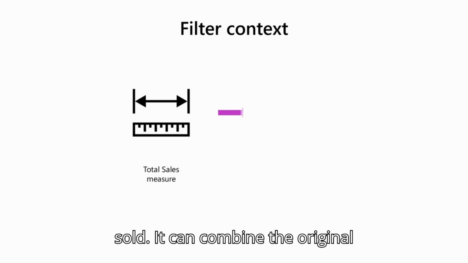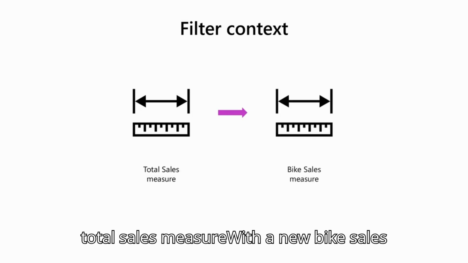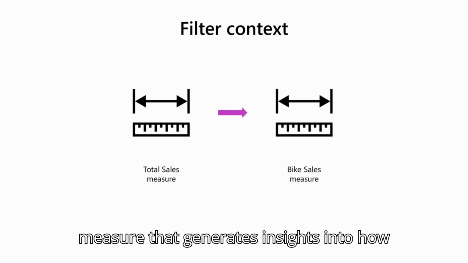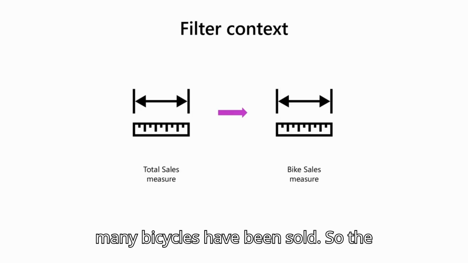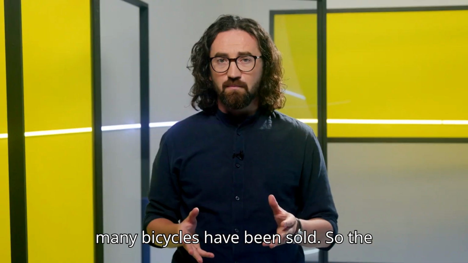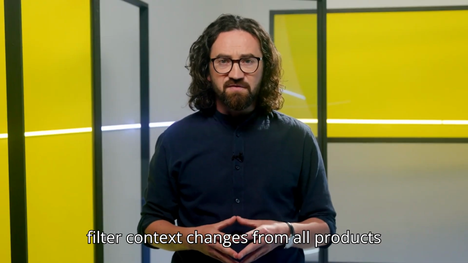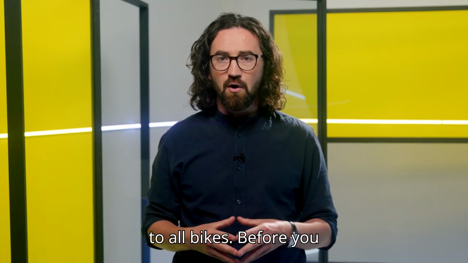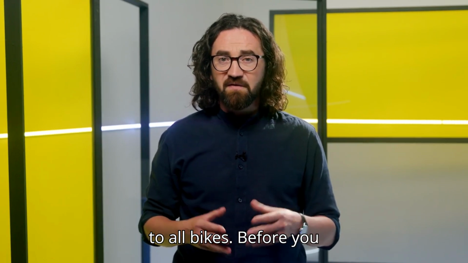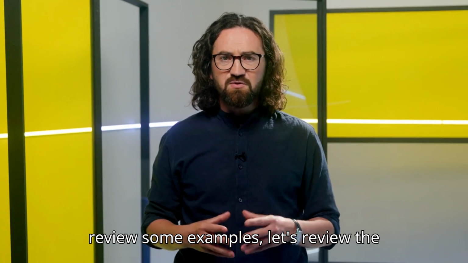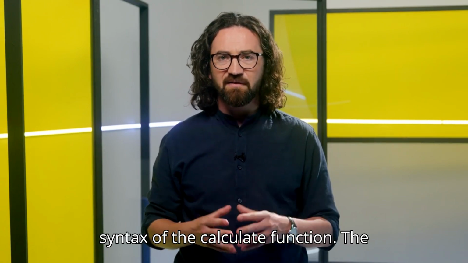It can combine the original total sales measure with a new bike sales measure that generates insights into how many bicycles have been sold. So, the filter context changes from all products to all bikes. Before you review some examples, let's review the syntax of the calculate function.